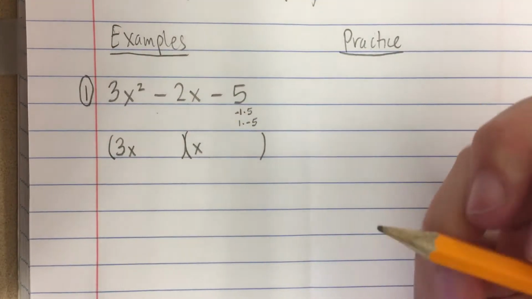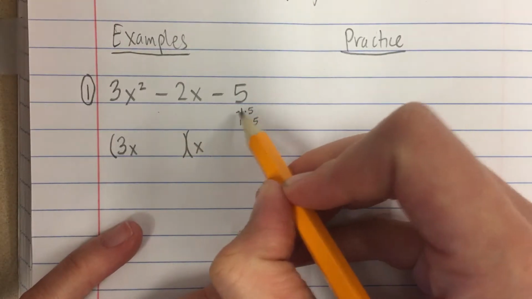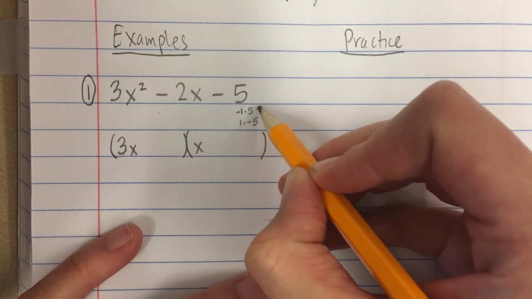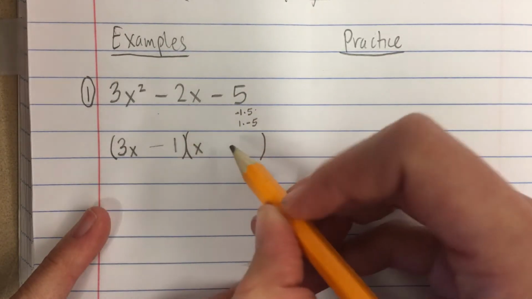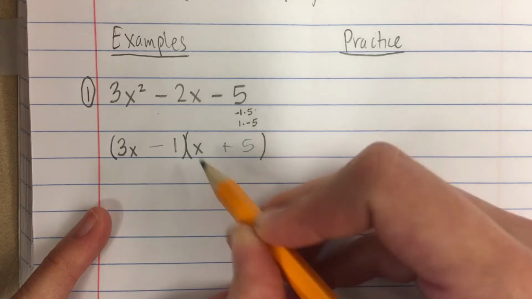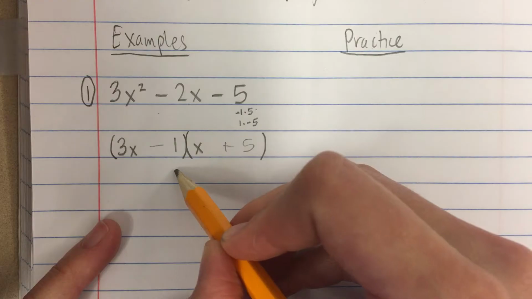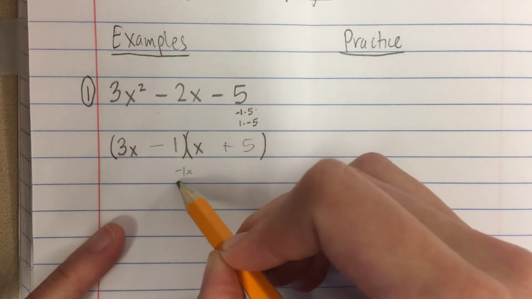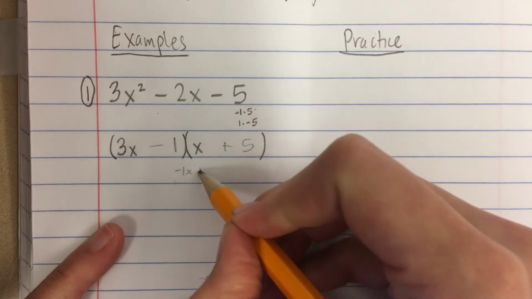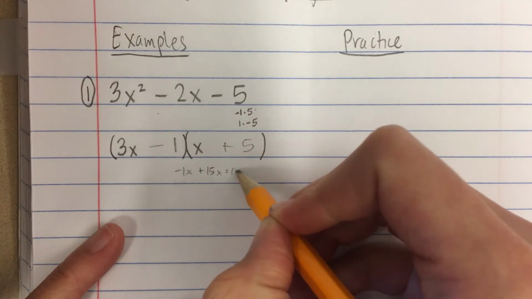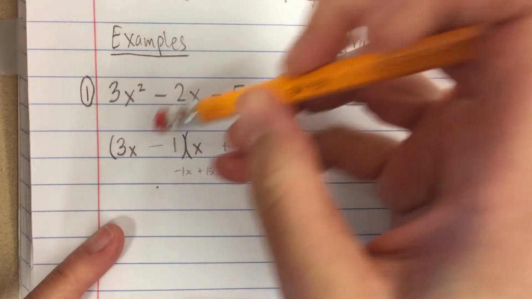Okay? So the next step is you just try. I would start with the first one, and then see if it works, and then flip it, and then cross it off if it doesn't. So I'll do minus 1 plus 5. Notice I'm writing kind of light, because chances are good that I'm going to have to erase. So this first, that's negative 1x and plus 15x. 5 times 3 is 15. That's 14x. Nope, I'm looking for negative 2 here. So that's a no. So I'm going to go ahead and switch.